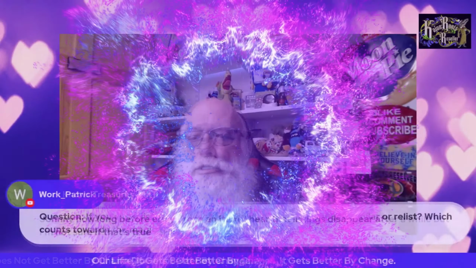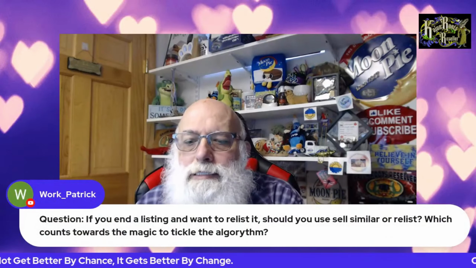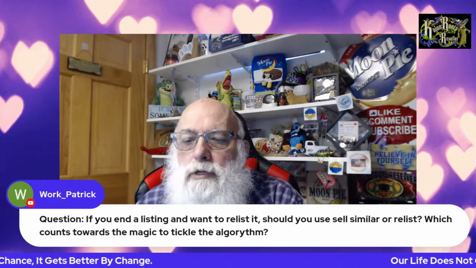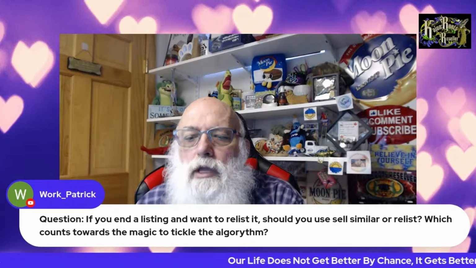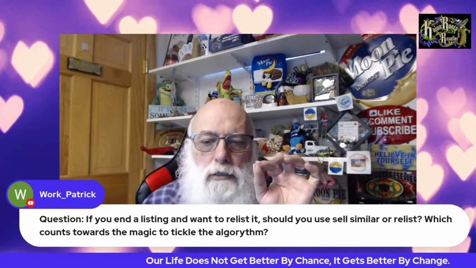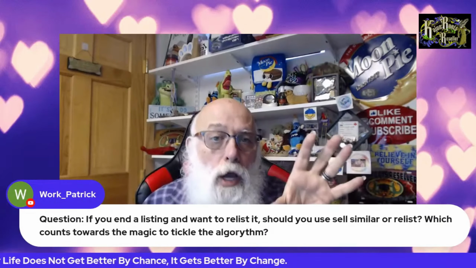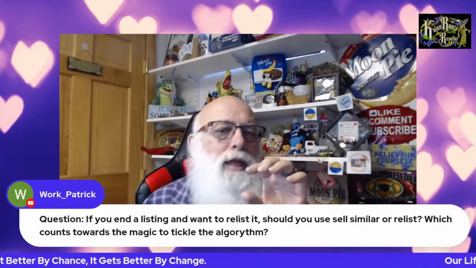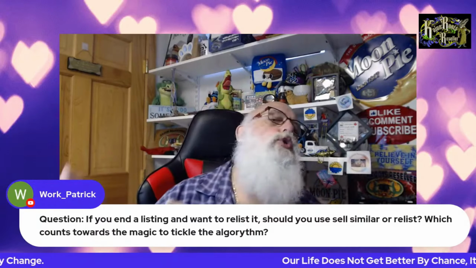Patrick has a question. If you end a listing and want to relist it, should you use sell similar or relist, and which counts towards the magical ticker? From what I understand, if you relist it, it keeps the original numbers on that item. If you sell similar, then you have a whole new fresh start.